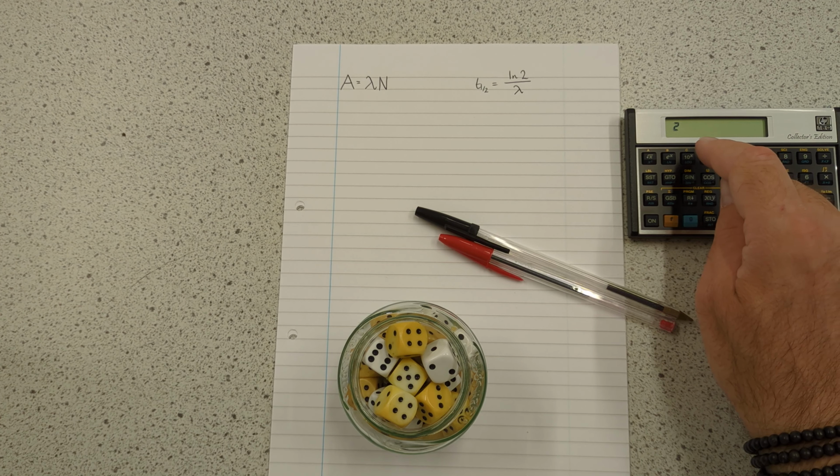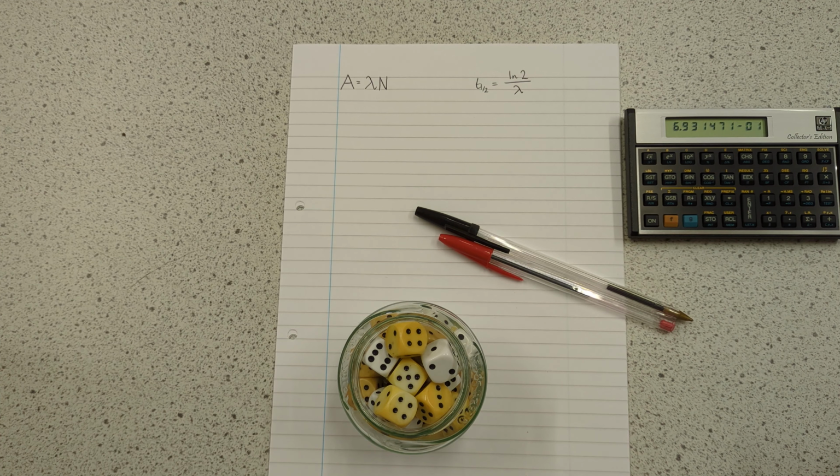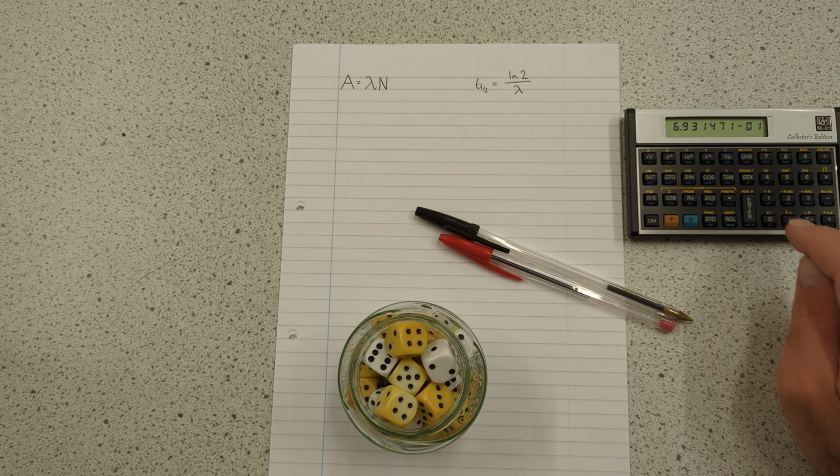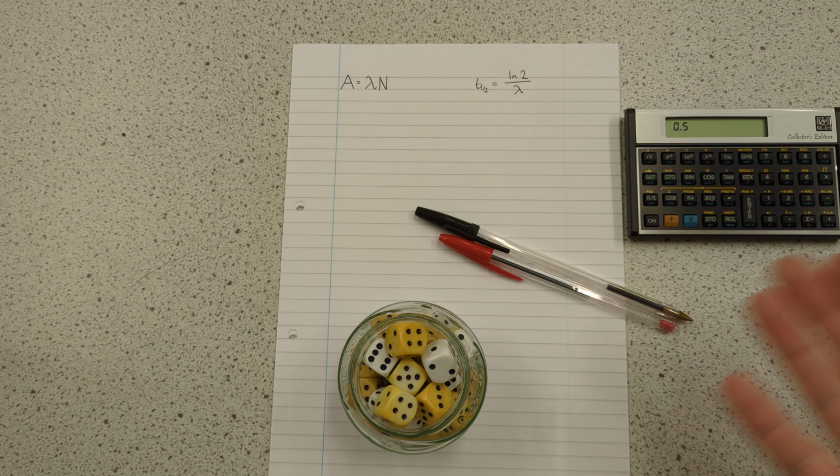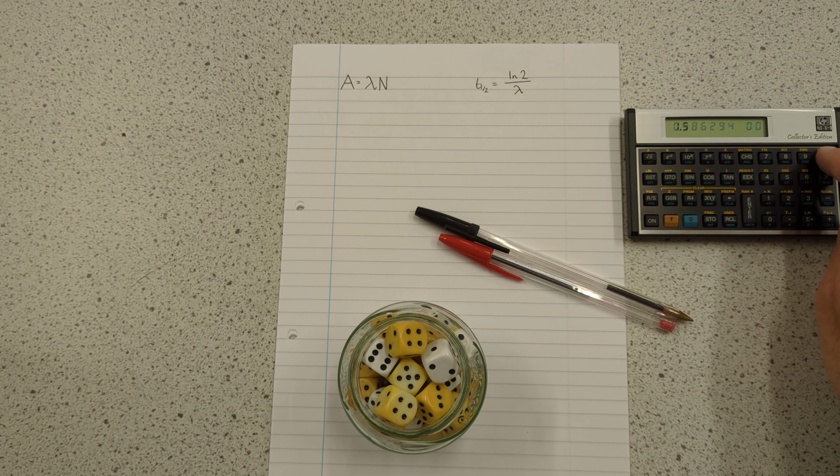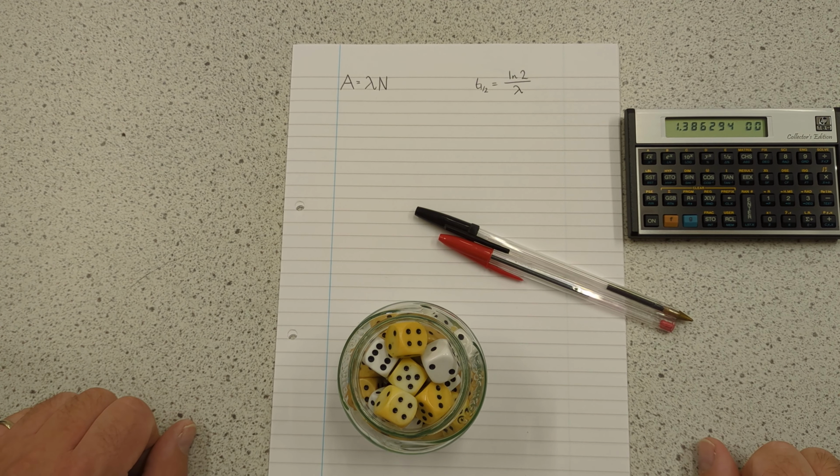Natural log of 2, and we are going to divide that by the decay constant, which we said was half. The probability of decay per roll was half. Oh, that's interesting. A half-life was 1.39 rolls. That seems to disagree with what that student's intuition said, which is it should be a half-life of one roll. And if we roll once per second, half-life of 1 second.